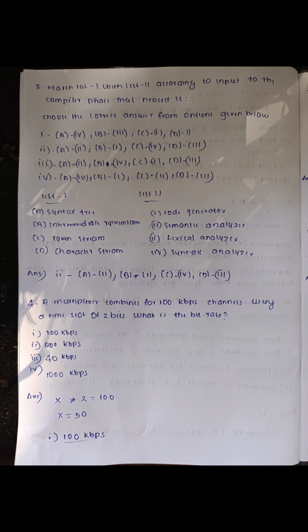And what is the question? Match list 1 and 2 according to the input to the compiler phase that processes it. So the correct answer is the second option, that is, syntax tree matches to semantic analyzer, intermediate representation matches to code generator, token stream matches to syntax analyzer, and character stream matches to lexical analyzer. This is according to the input to the compiler phase.